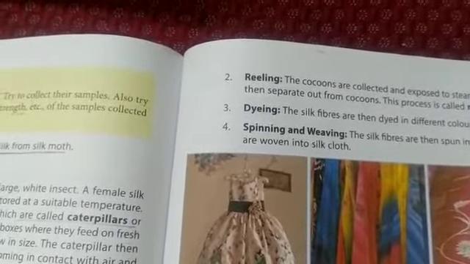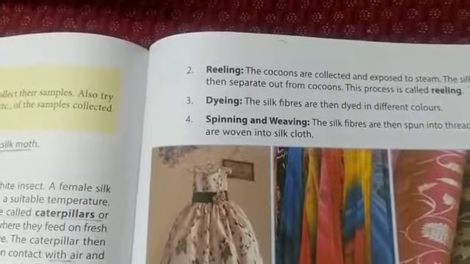जो cocoon से इनको collect किया जाता है और steam पे expose किया जाता है. जो silk fiber है separate किया जाता है cocoon से, and this process is said to be your reeling. R-E-E-L-I-N-G. After that, step third, dyeing.